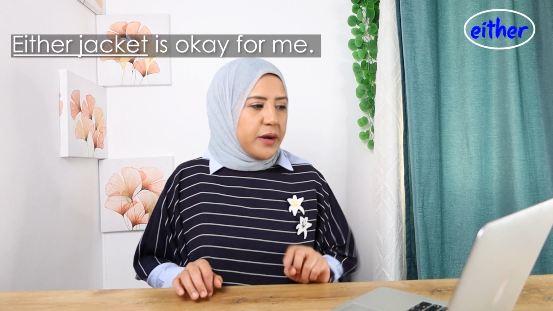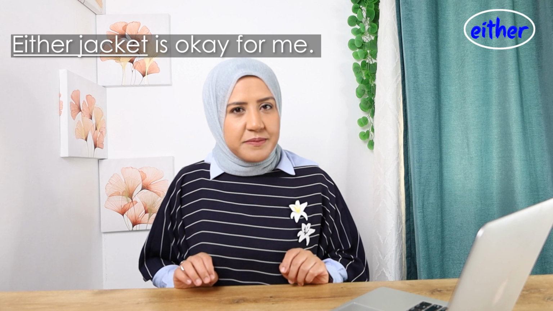Well, before getting into the examples, there's one thing you need to know about the words either and neither. The context of either and neither is always about number two. I mean, two things, two options, two people, two possibilities, whatever. So you're always talking about two things. Let's see the examples. Number one, either jacket is okay for me.